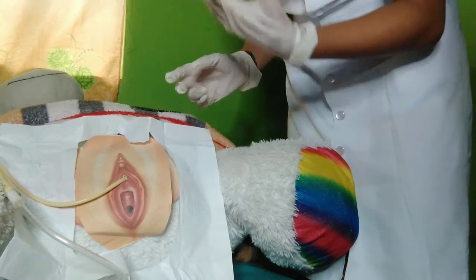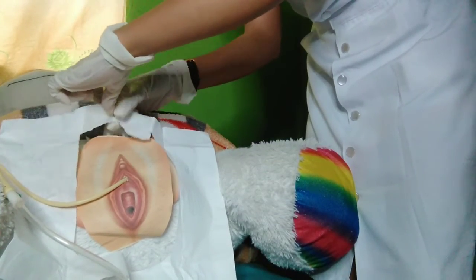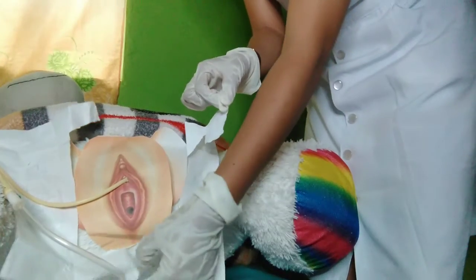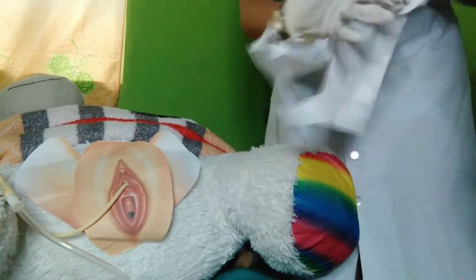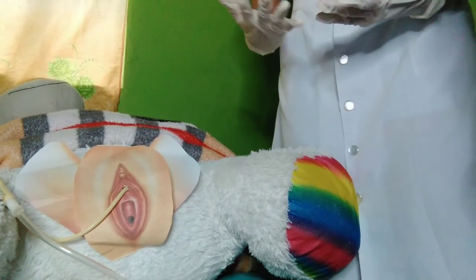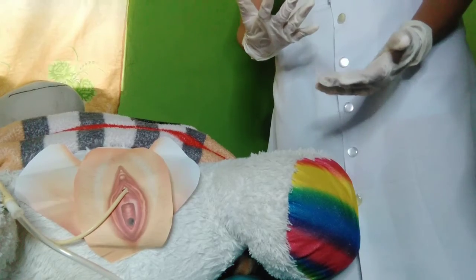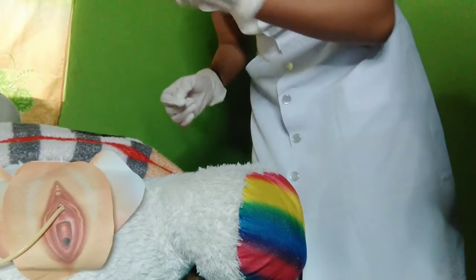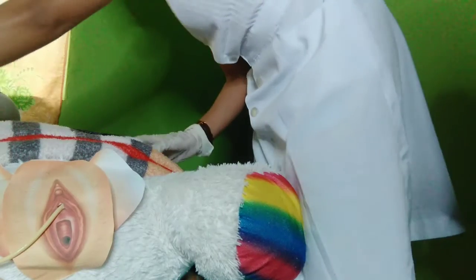Last, I will remove the sterile drape. Dispose of supplies following agency policy. This reduces the transmission of microorganisms. After that, I will cover my patient. And lastly, I will remove my sterile gloves and perform hand hygiene.